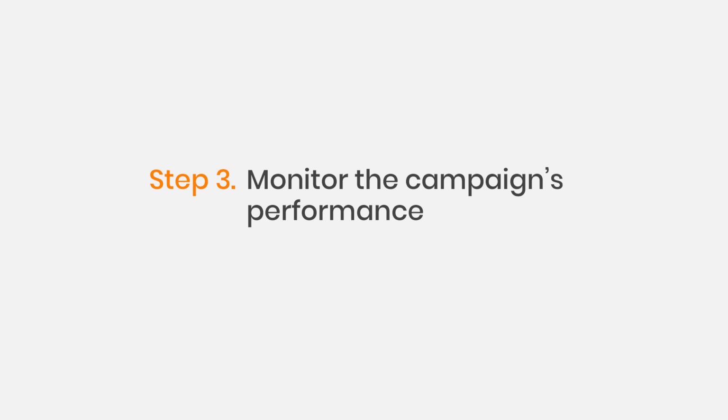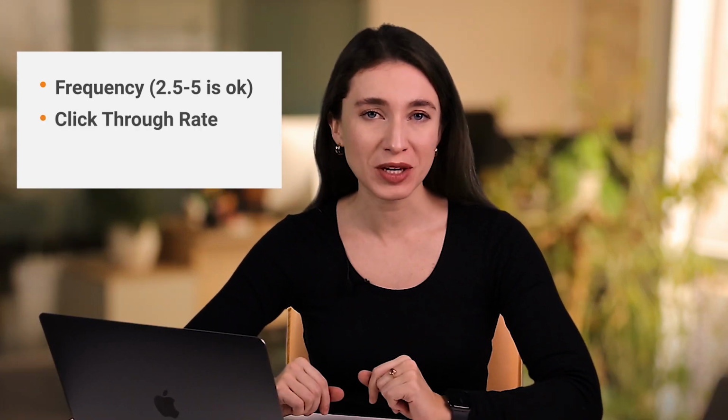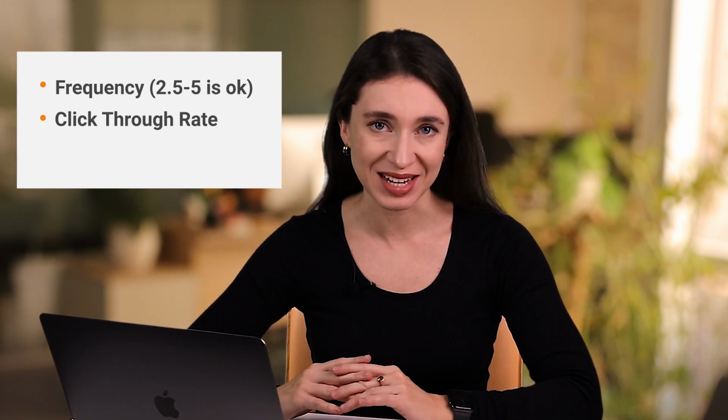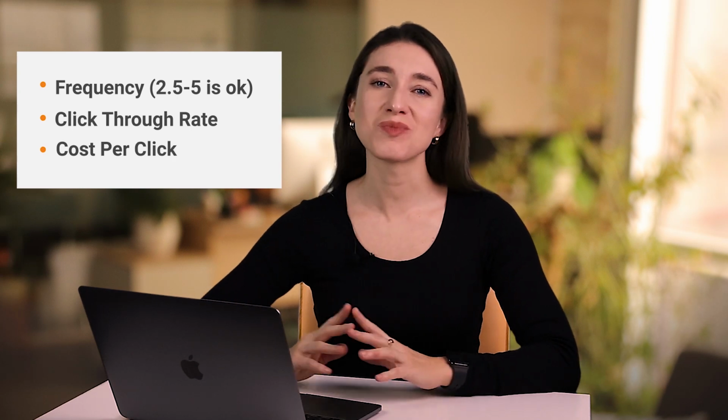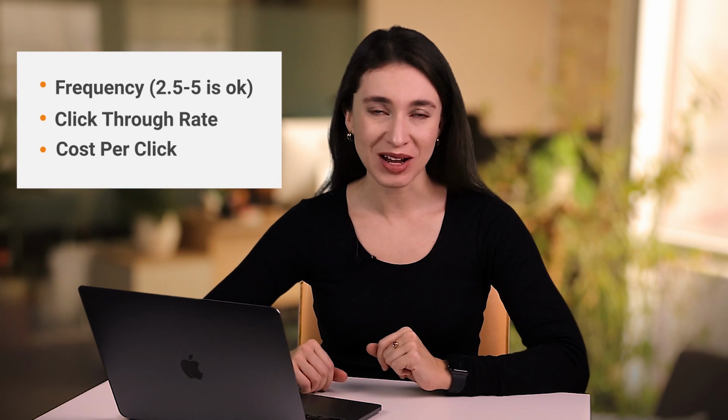Monitor the campaign's performance. The team keeps the campaign running all the time. Here you have to keep an eye on the following 3 metrics. Frequency is how often a user sees your remarketing ads. It should stay between 2 and 5. Click-through rate is the percentage of people who clicked on your ad. The team usually turns off the creatives with the lowest CTR after a few days of testing. Cost per click is how much you spend per each click. You want to keep it as low as possible.